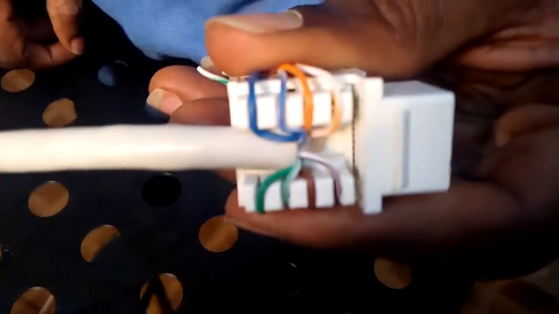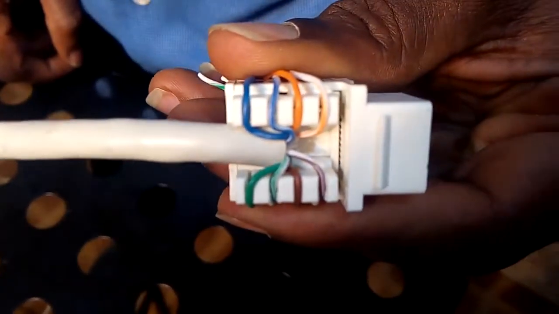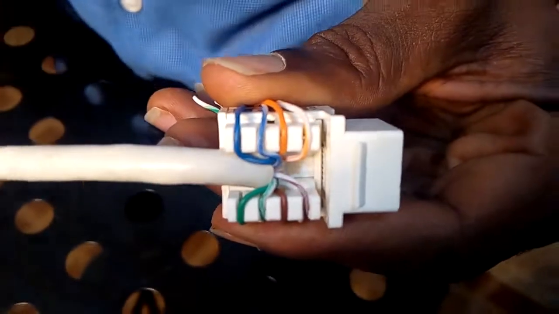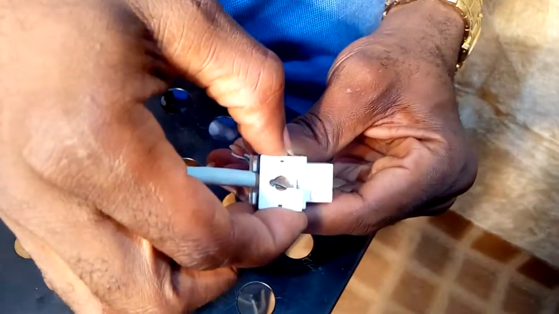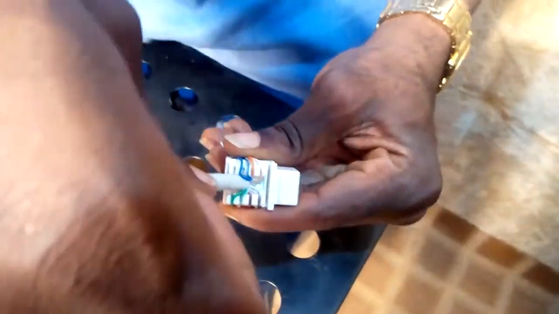Look closely and make sure everything is the way you want it to be. This will be used to cover this when we are done. So that is why your cable will not have to stand up. You have to bend it down like this.